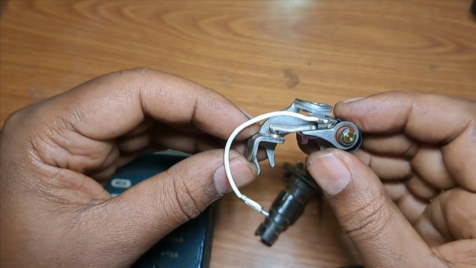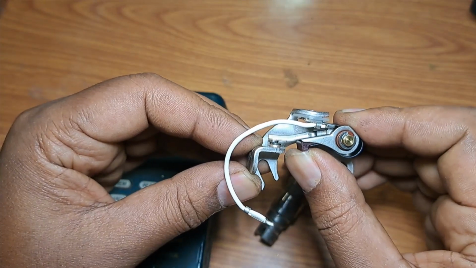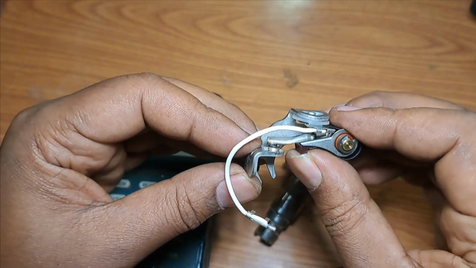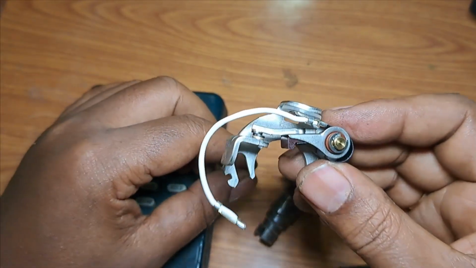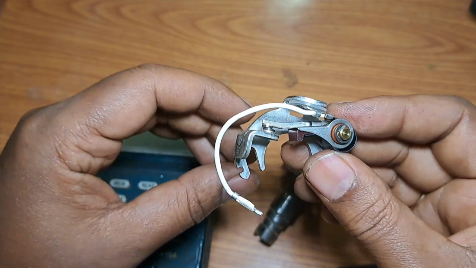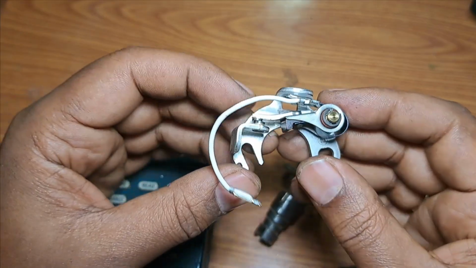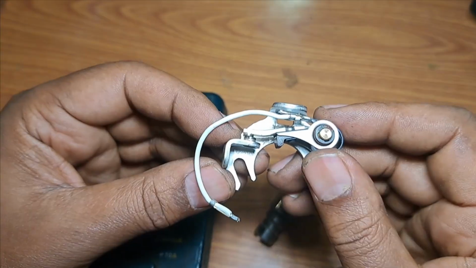So that is basically the duty of the contact point, simply turning on and off the current flow through the primary winding. The rotor distributes this spark to the correct spark plug at the precise moment. So this plays a very crucial task in early ignition systems. Critical role is there.